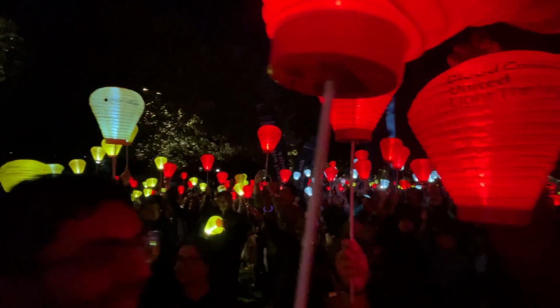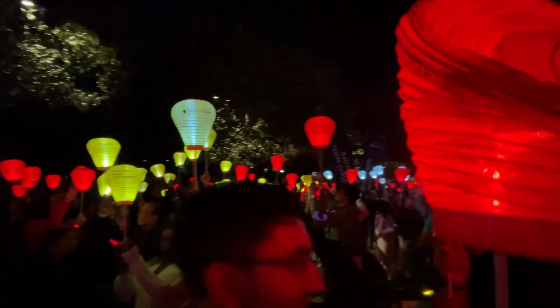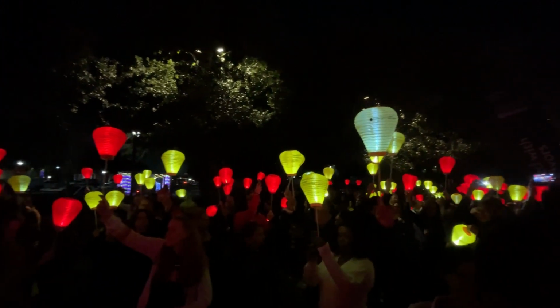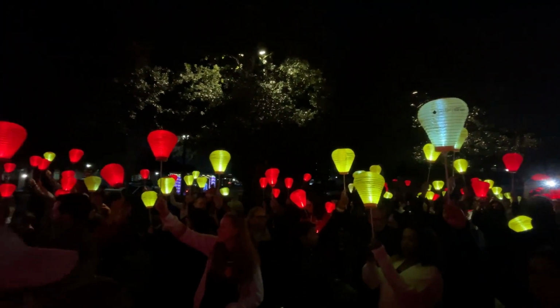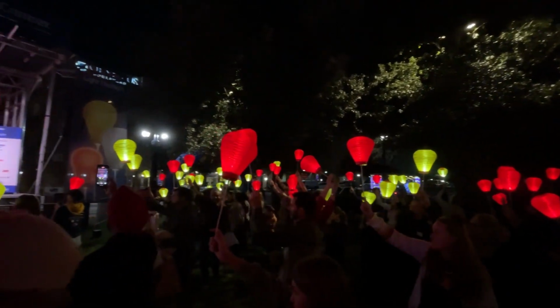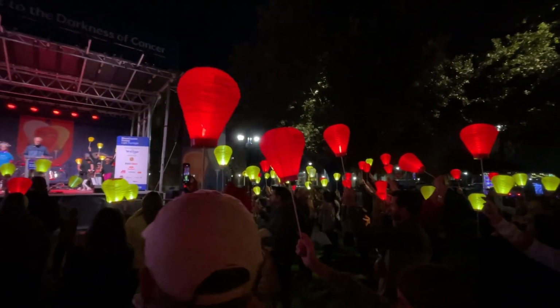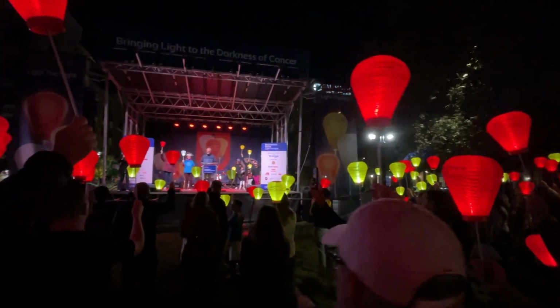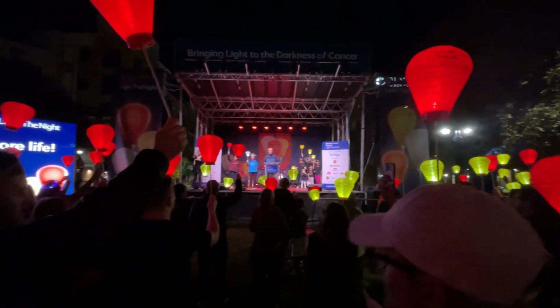Look around you right now. See how our light unites us. United in remembrance. United with survivors, united for support, united for more life. We are Blood Cancer United, all of us, and we will lead the way to a world without blood cancers.